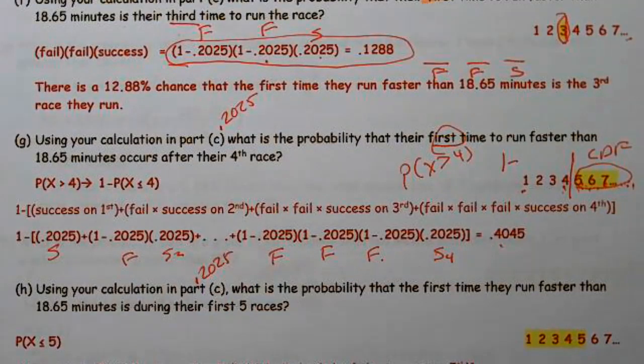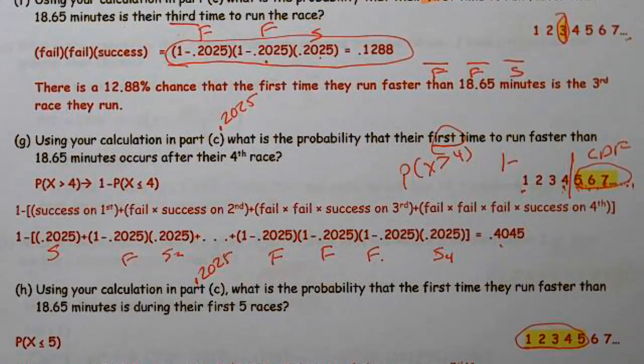Using your calculation of part C, we already know they're referring to the 0.2025. What is the probability that the first time that they run faster than 18.65 minutes is during their first 5 races? During the first 5, that means I'm interested in these values. That's great, I don't have to do a 1 minus. And by the way, I have more than one value, so this indicates CDF.